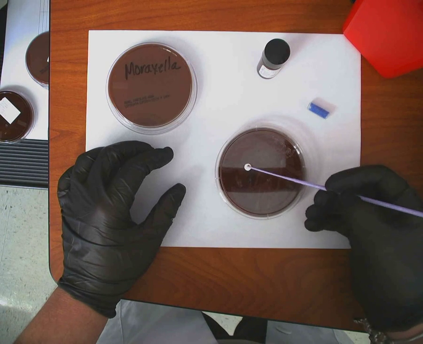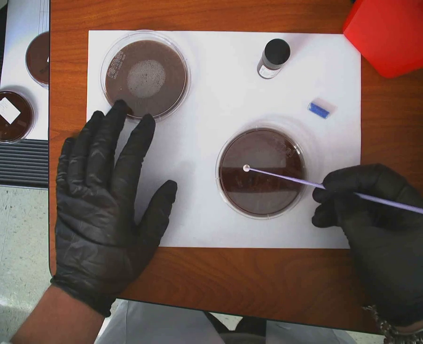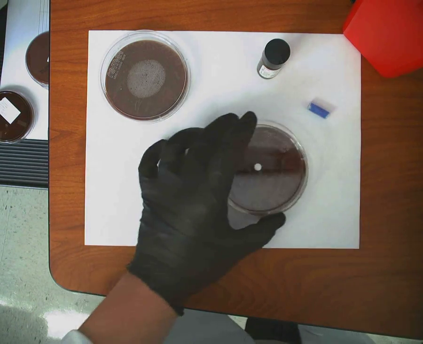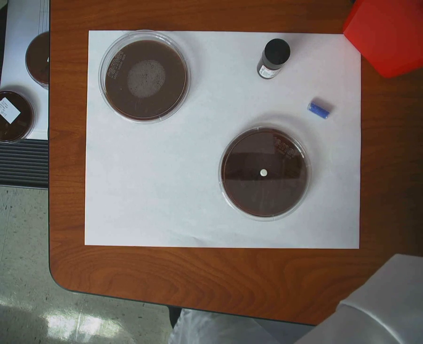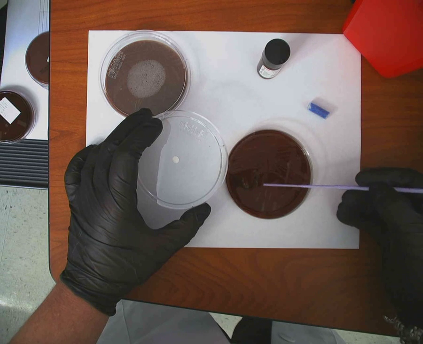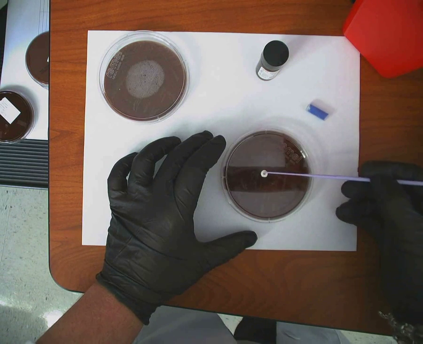Let's see. Ooh. Too big. Hold on. Give me a sec. I grabbed the wrong one. I didn't have a chocolate plate for you to look at for that one. Let's look at it this way. Teachers learn from students.